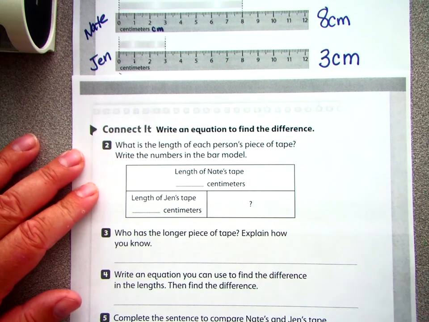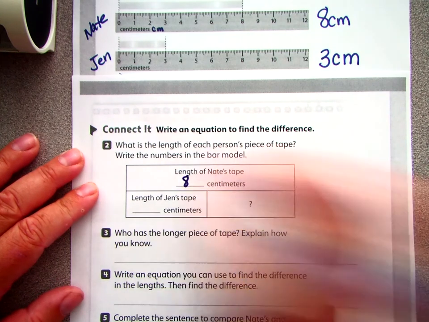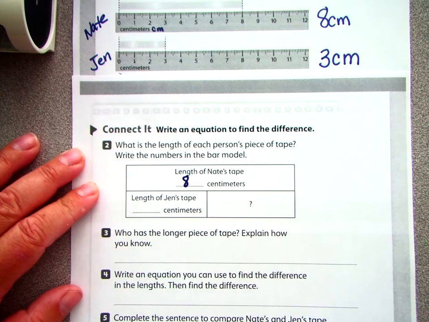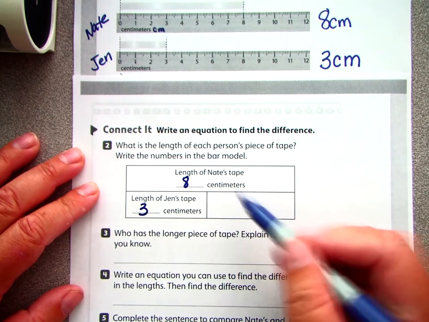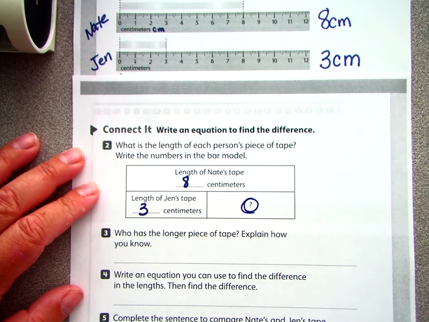Well, we said that Nate's was 8 centimeters. The length of Jen's is 3 centimeters, we said. So now we're looking for this question mark right in here. What is that missing part? Okay, we'll get back to that in just a moment.